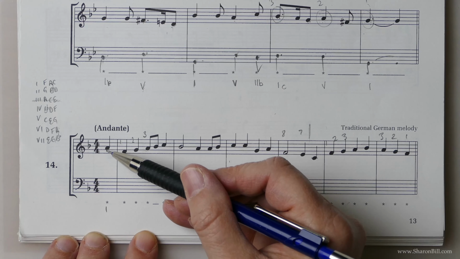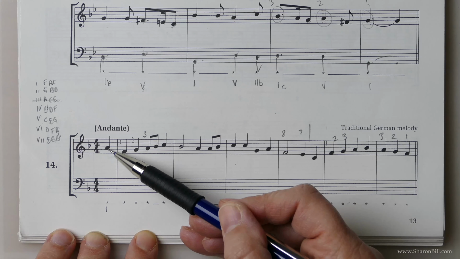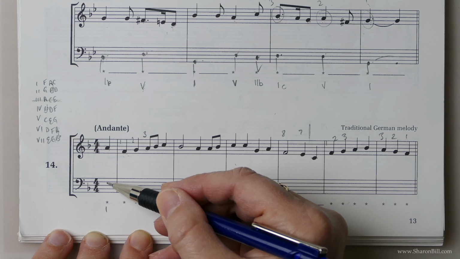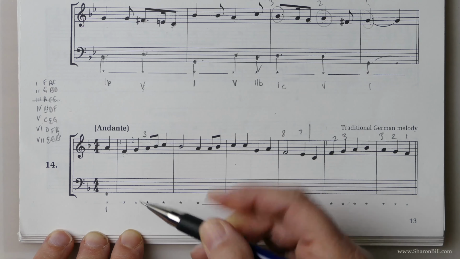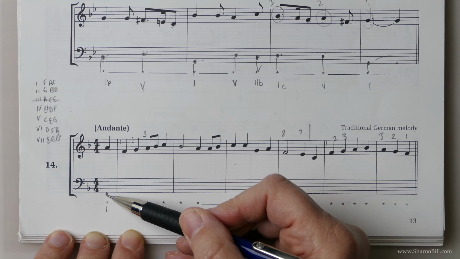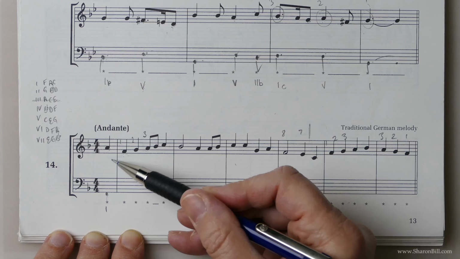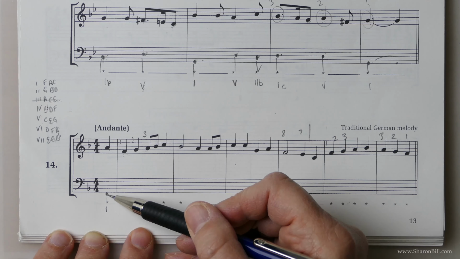However, we cannot have 1B here because we have the third of the chord already in our melody, and we can't also have it in the bass because that would double the third, so we need to have the root note in the bass. I always pencil in the note heads at least, so that I can be aware that I'm not getting consecutive fifths and I'm not doubling a note that I shouldn't be.